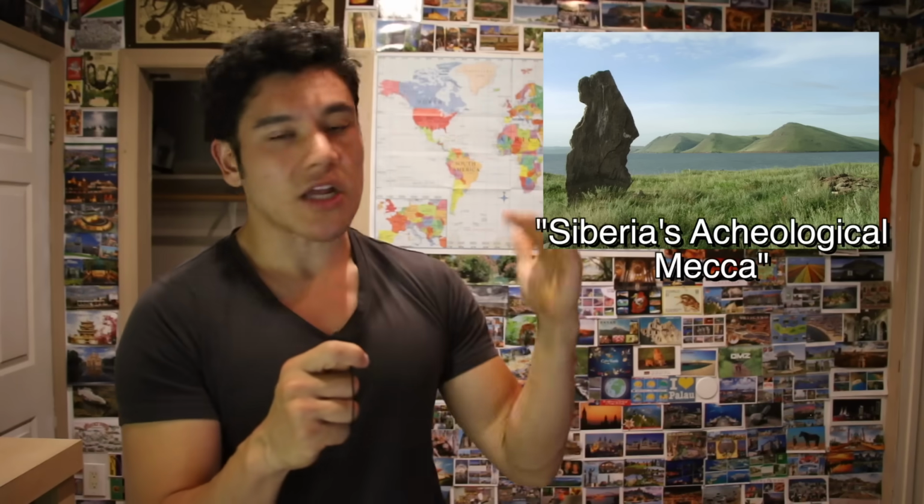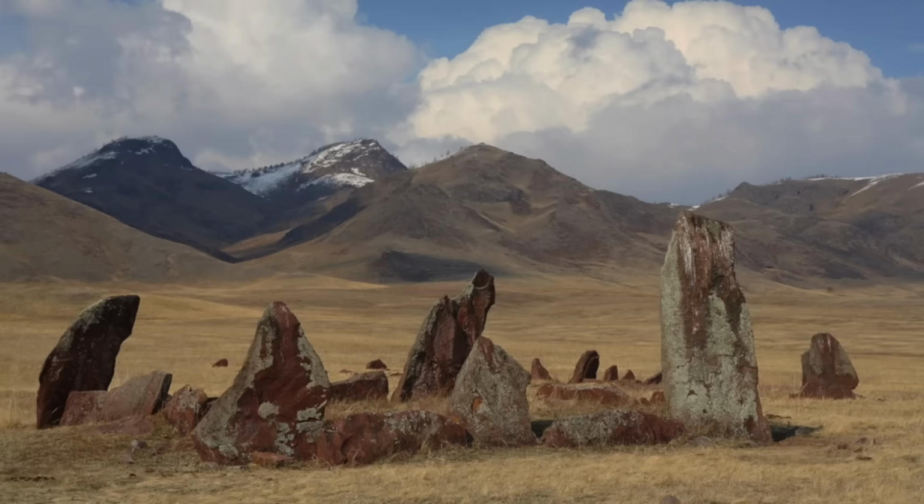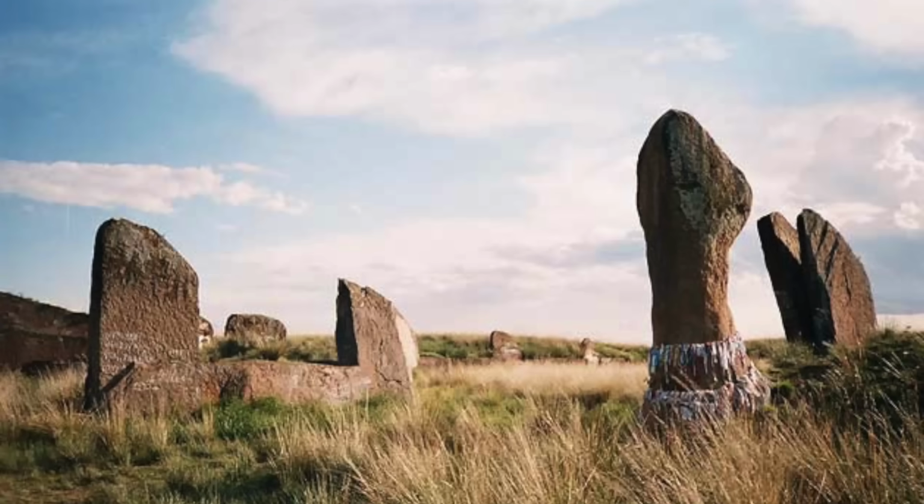Khakassia, capital Abakan. Minority group represented, the Khakas. Most scholars agree that they are most likely related to the Kyrgyz people in Kyrgyzstan. The cool thing though is that this place was kind of like the crossroads where a lot of people passed through in ancient times. So it's labeled as Siberia's archaeological Mecca. There's so many ancient sites found here. You have things like stones and obelisks, ruined cities, forts, and rock drawings, and they have that 7-story tall burial mound.